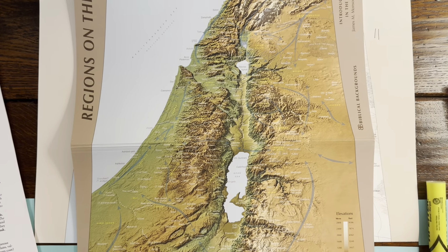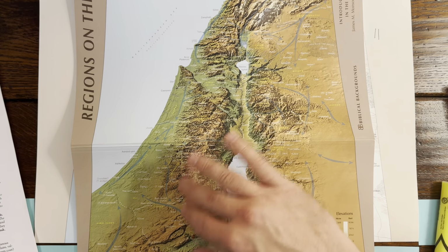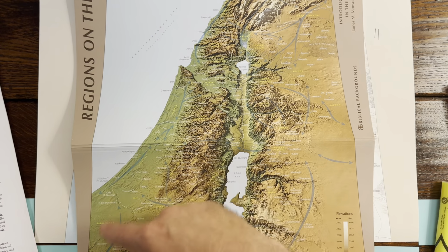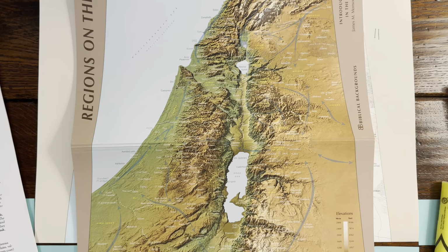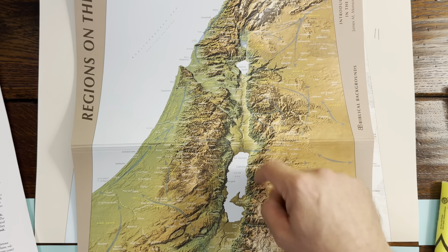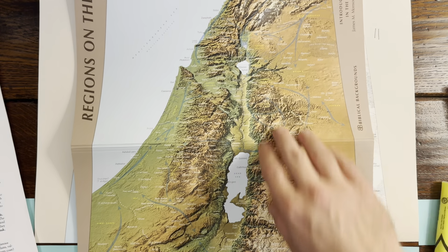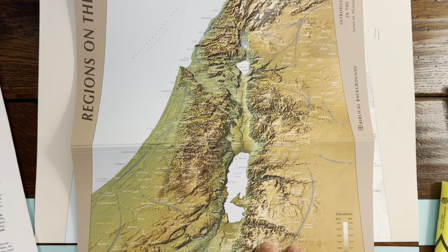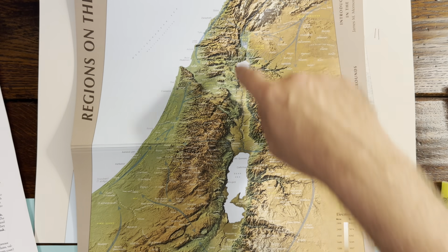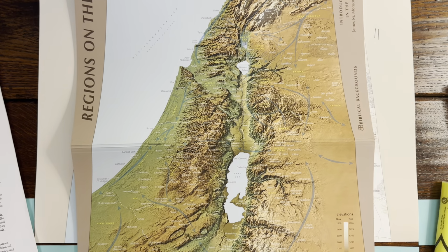Elevation scale on the map aids you in determining the highs and the lows. I'm going to show you the Rift Valley, that's this here, the Dead Sea, the Transjordan Mountains here, got Dan and Hatzor down here. Continue to walk through and you can see these things.